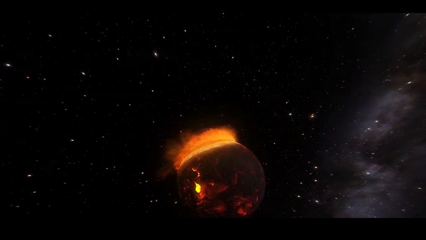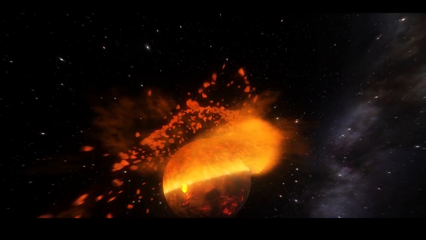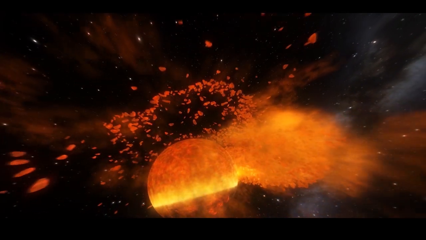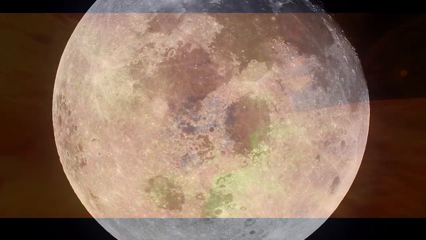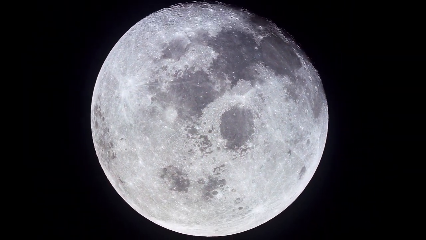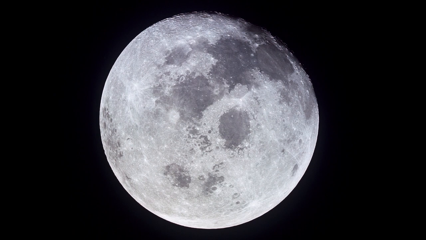Theia was smaller than the Earth, about the size of Mars, and it hit into the Earth, casting the Earth's crust and other objects out into space, and those eventually formed what we now have as our beautiful natural satellite, the moon.